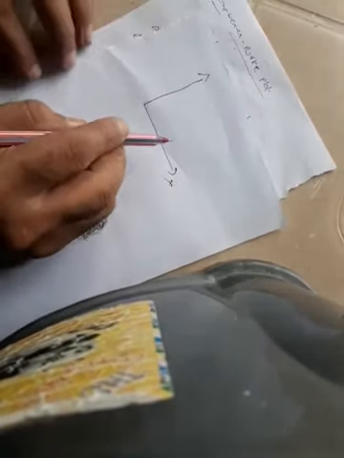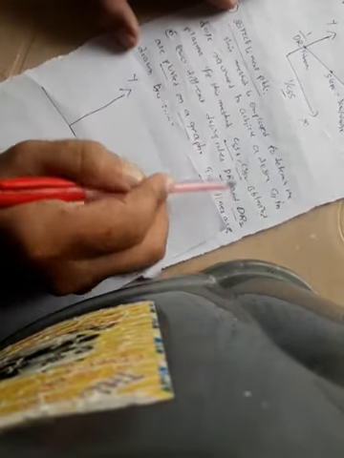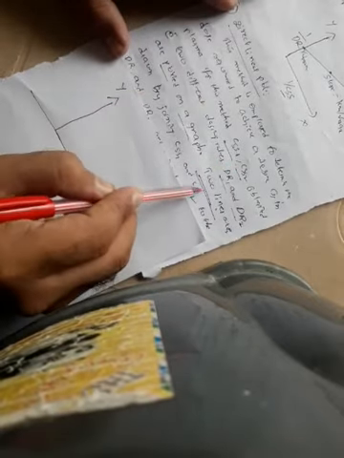Graphically, this is the x-axis and this is the y-axis. CSS1 and CSS2 obtained at two different dosing rates, DR1 and DR2, are plotted on a graph. Two lines are drawn.